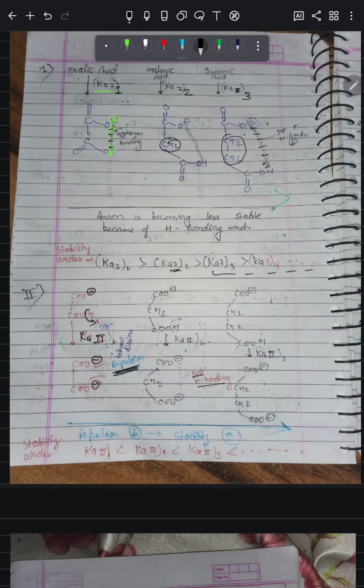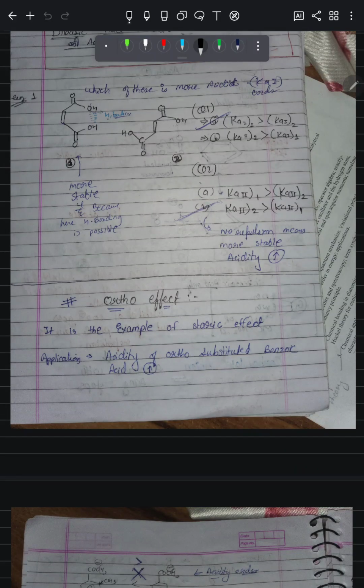As we go from left to right, the stability will increase because less repulsion will be available. If this group comes, these negative charges will go apart from each other, so stability will increase. So if we go left to right in the acidic order, the stability order will be Ka first least and Ka second more stable, and so on. So here are some questions we need to look at. These are all the answers you can see here.